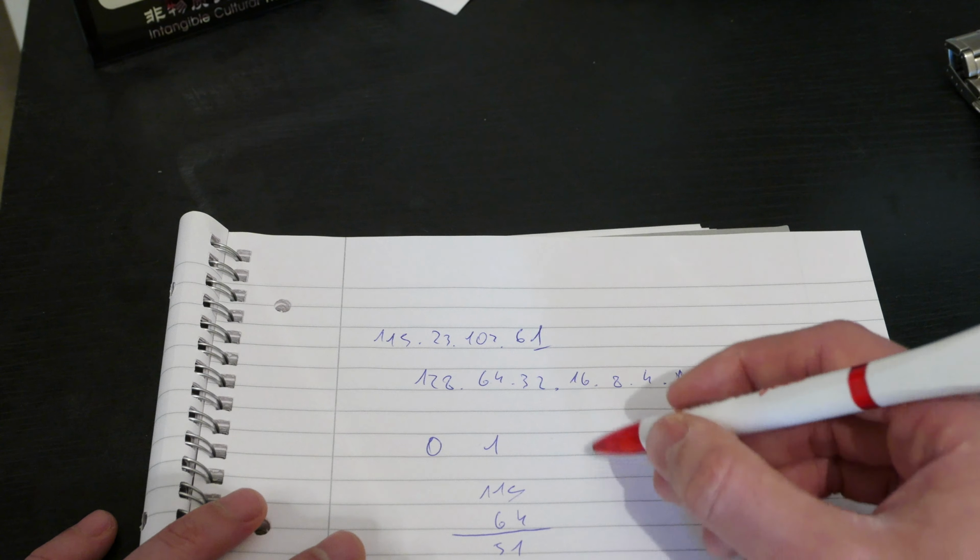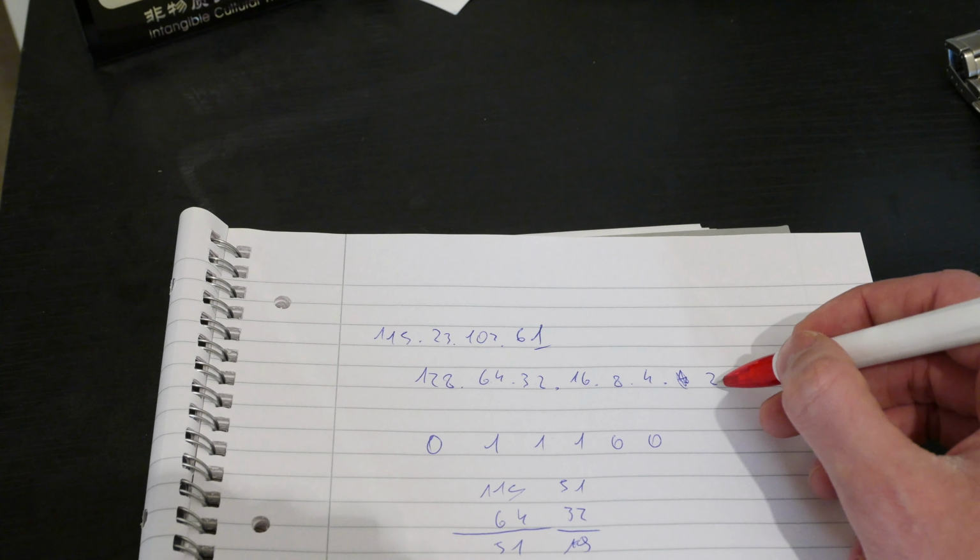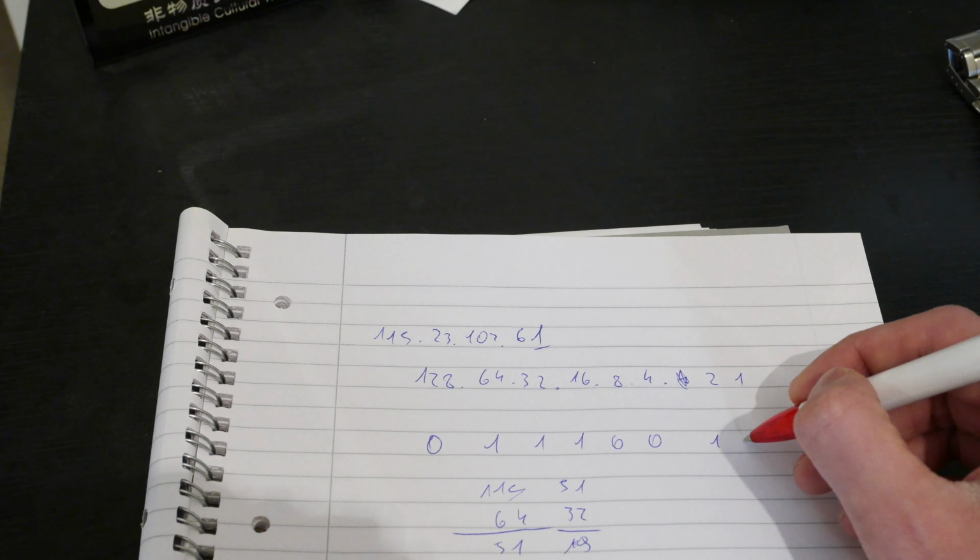How many 32 is in the 51? It's 1, so 51 minus 32 is 19. Now, how many 16 is in 19? It's 1 time, so 19 minus 16 is 3. How many 8 in 3 is 0. How many 4 in 3 is 0. How many 2 in 3 is 1. And how many 1 in 1 is of course 1. So you got 0, 1, 1, 1, 0, 0, 1, 1.